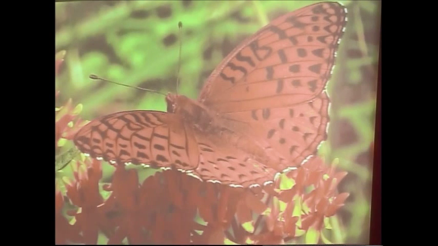This is the Aphrodite fritillary. It's one of the greater fritillaries. Both the silver-bordered and the Aphrodite fritillary are doing very badly along the southern edge of their range, and they may be declining in the southern part of their range, again, due to changes in climate.